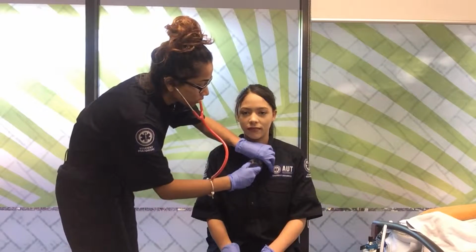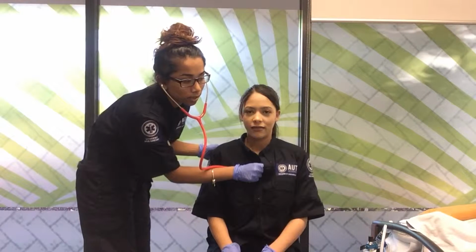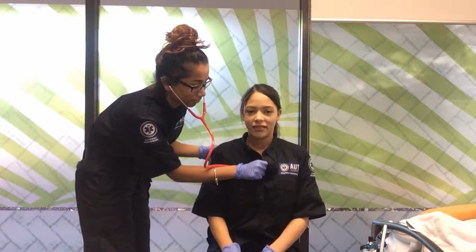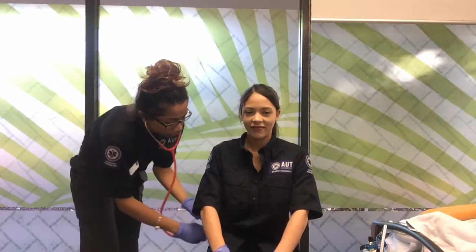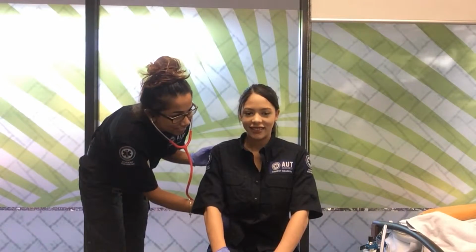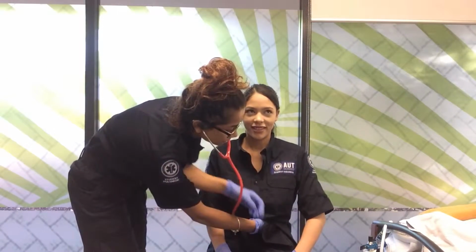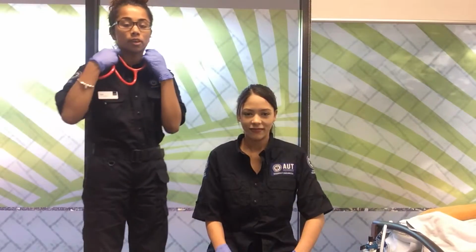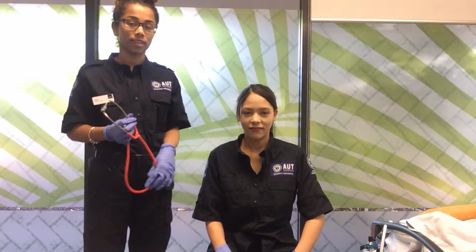Cool. So can you please take a deep breath for me through your mouth? So in and out, and in, and out. Cool. So now I'm going to take a look at the lower lobes. In and out. We're going to go here, so in and out. So all of the lobes of the lungs sound clear and there was a good volume, which indicates equal air entry to both sides of the lungs.